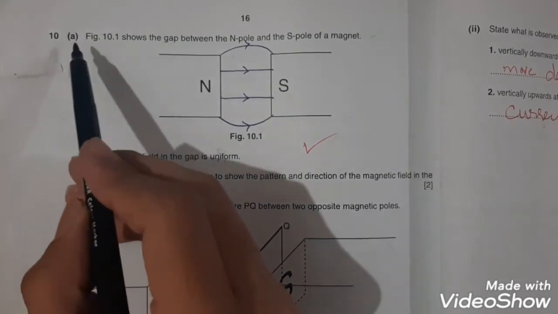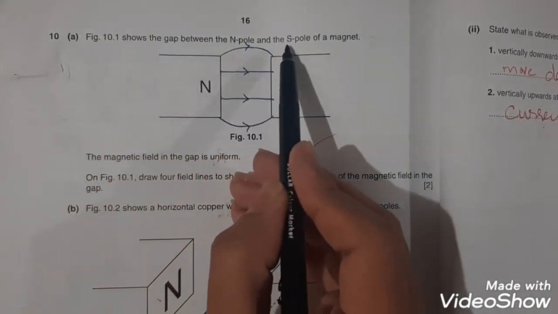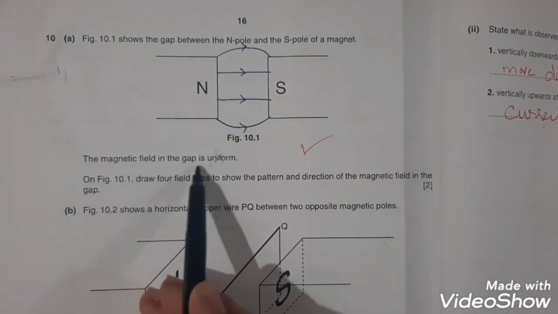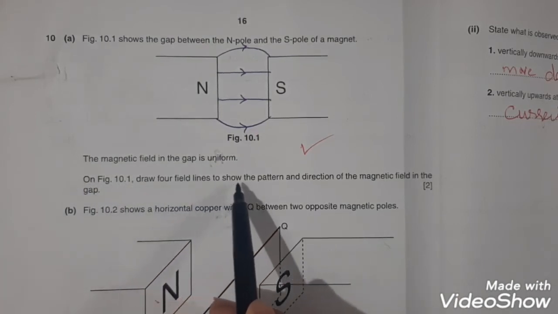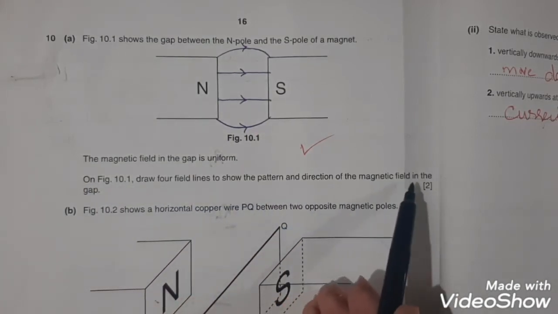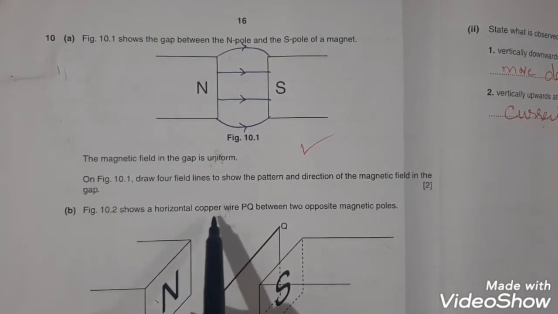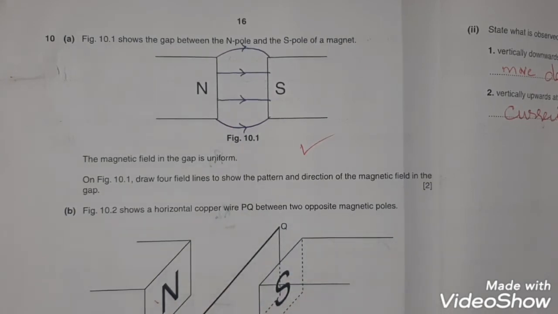Question 10a states figure 10.1 shows the gap between the N pole and the S pole of a magnet. The magnetic field in the gap is uniform. On figure 10.1, draw 4 field lines to show the pattern and direction of the magnetic field in the gap. Figure 10.2 shows a horizontal copper wire PQ between the two opposite magnetic poles.